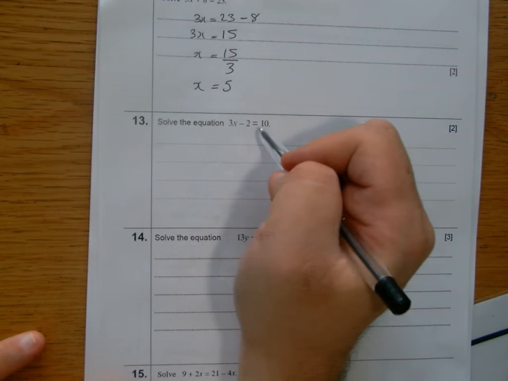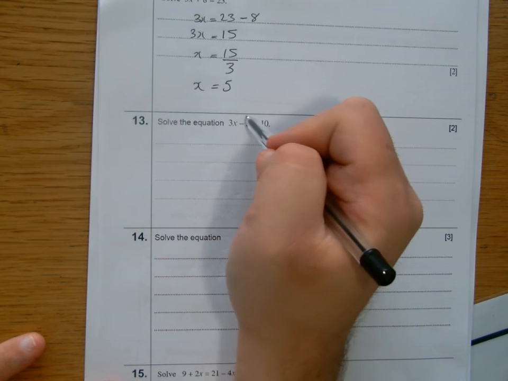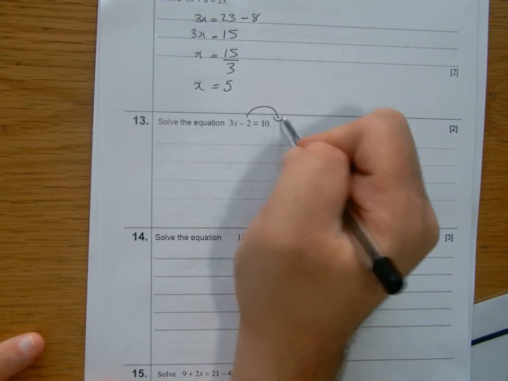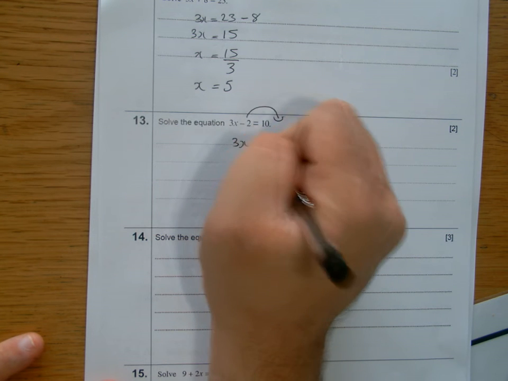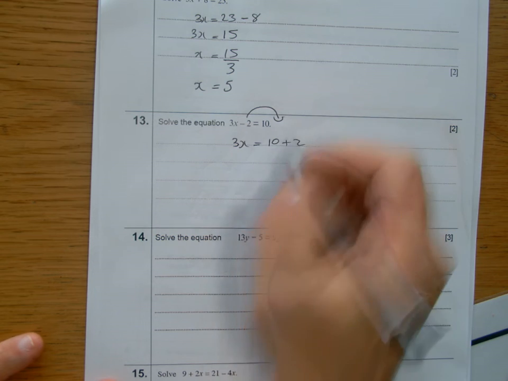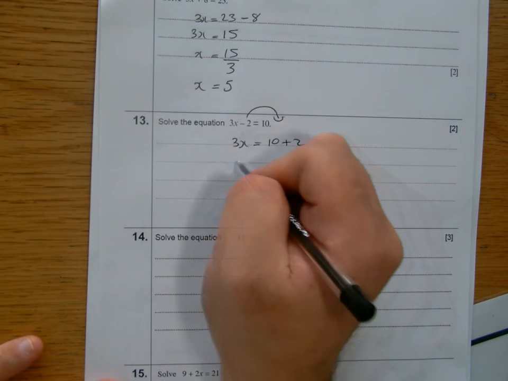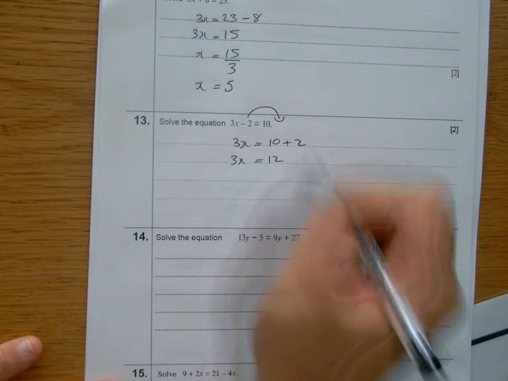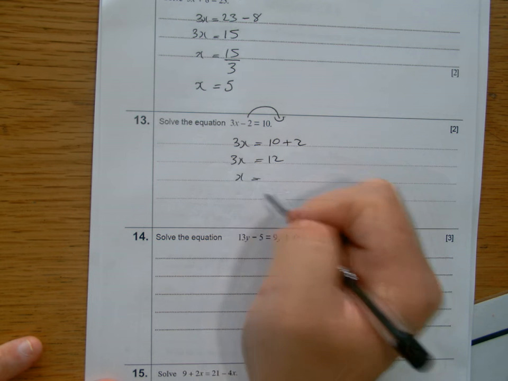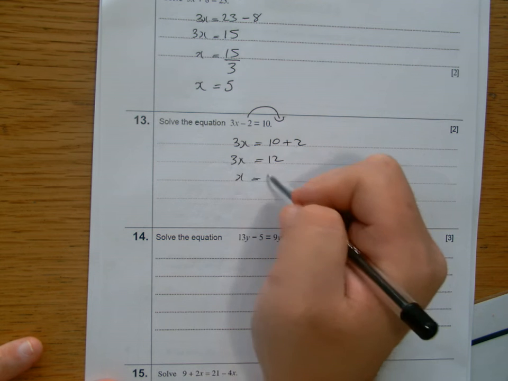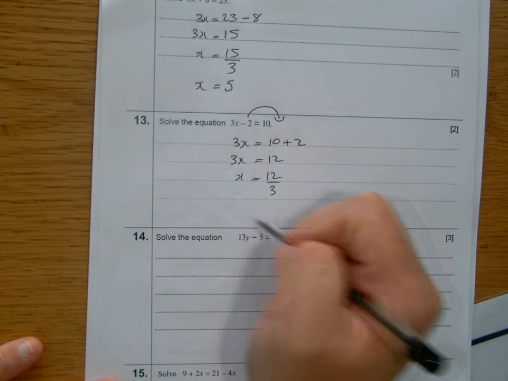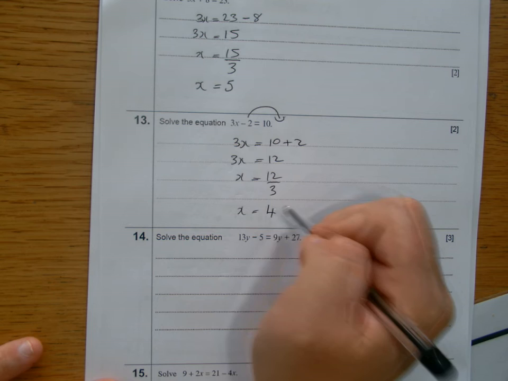Okay, so another one here now whereby, with two steps, you need to take the minus 2 over first. So it becomes a plus 2. Okay, do the opposite from minus 2 to a plus 2. And then that becomes 12. And then of course to get x then, well, because it's 3 times x, I take the 3 over and I do the opposite and I divide. 12 divided by 3 is 4.